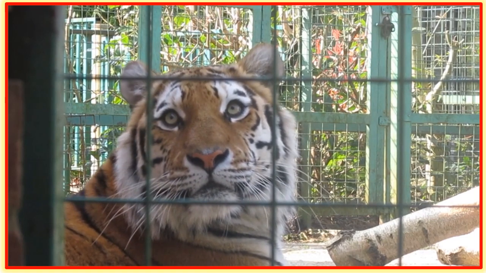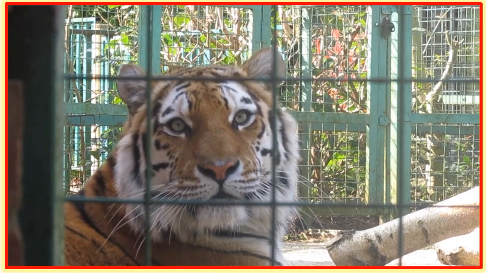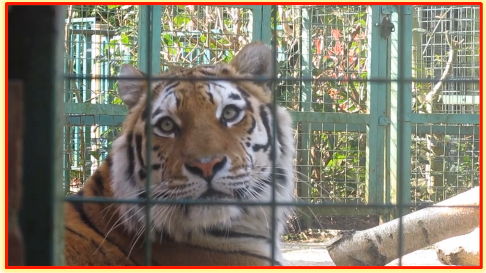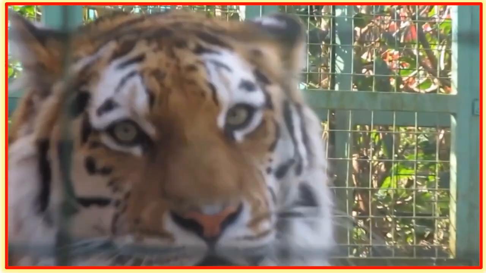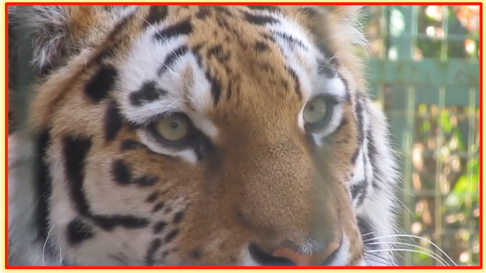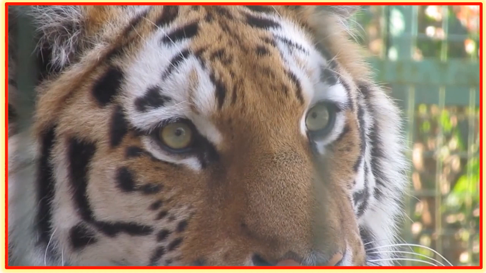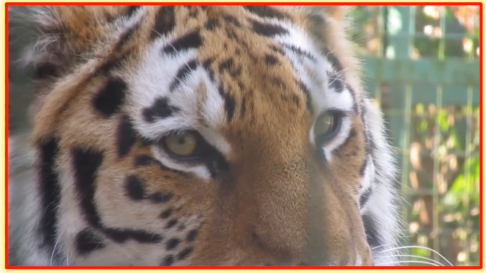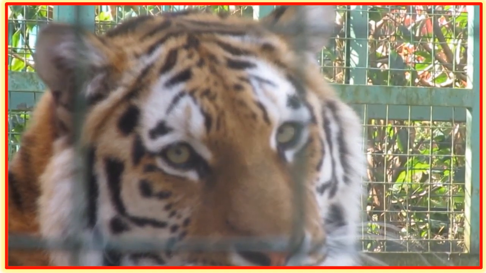So talking about in situ conservation, this is good for all types of species. Every type of species can be conserved in situ, but ex situ conservation can especially be used for rare species which need more attention, more care and a more artificial environment.